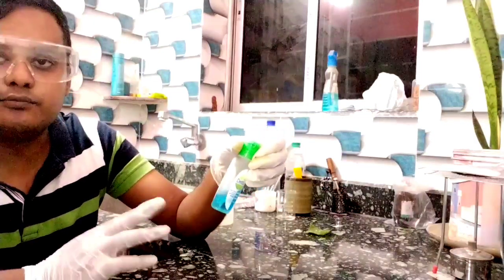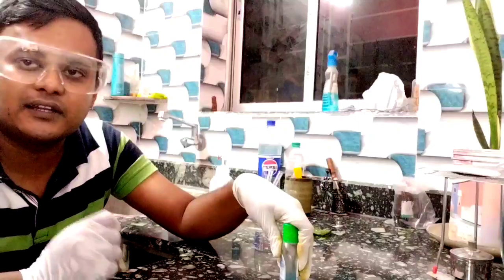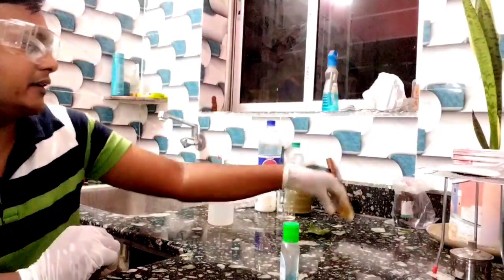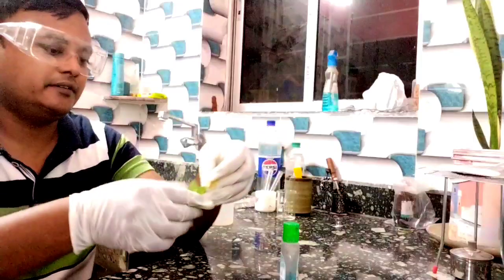Actually it is blue color, but you will see the change. It will turn green. Chlorophyll is a green color pigment, so it will turn green. Now just take one random green color leaf.